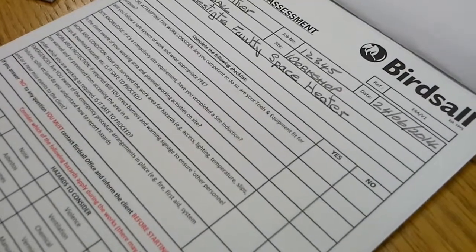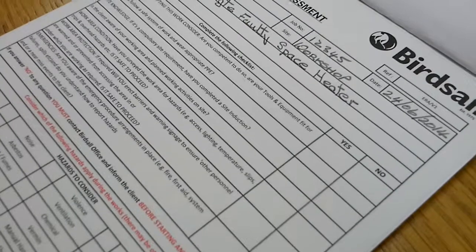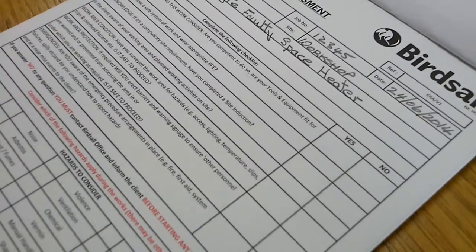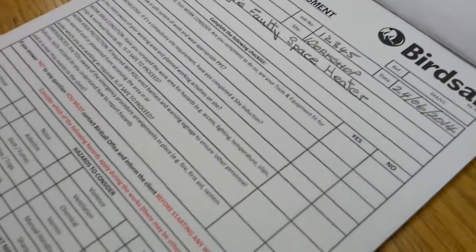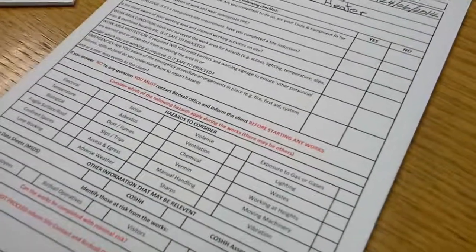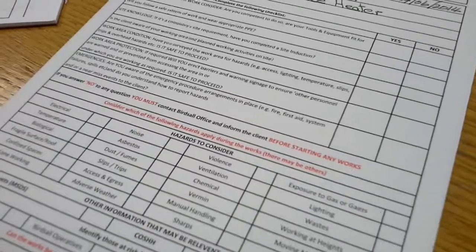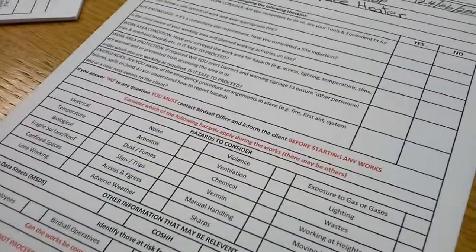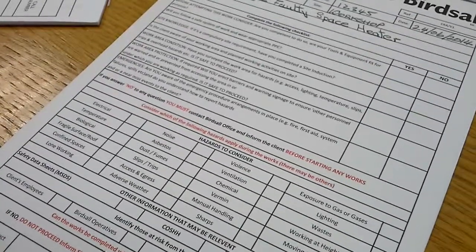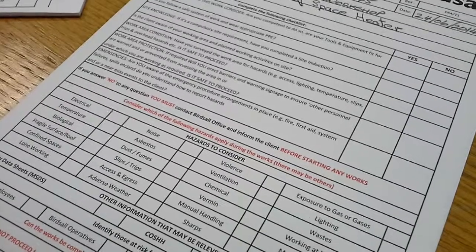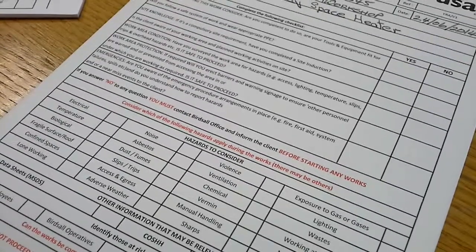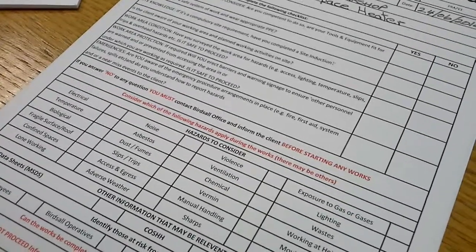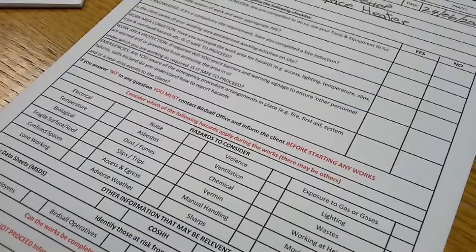Emergencies. Are you aware of the emergency procedure arrangements in place, i.e. fire, first aid systems, falls, spills, etc.? Do you understand how to report hazards and or near miss events to the client? Following filling out the top section, if you answer no to any questions, you must contact Birdsall's office and inform the client before starting any works.